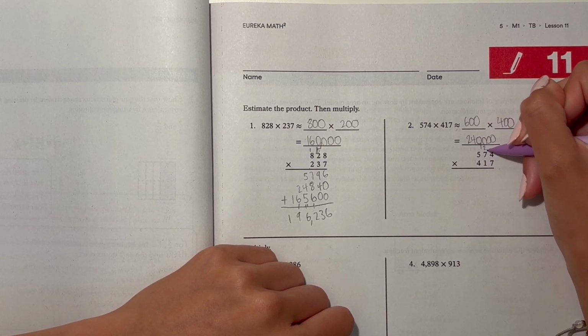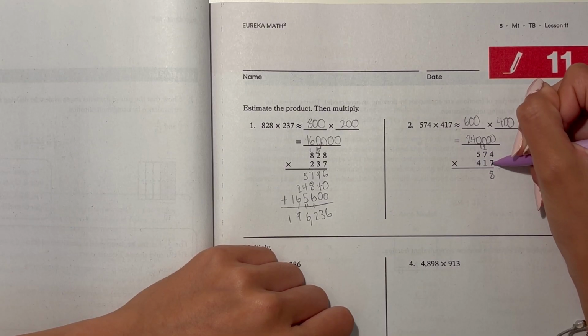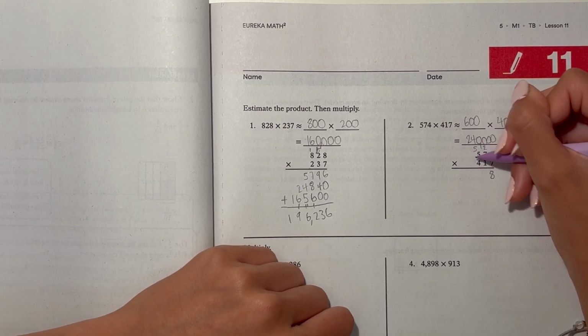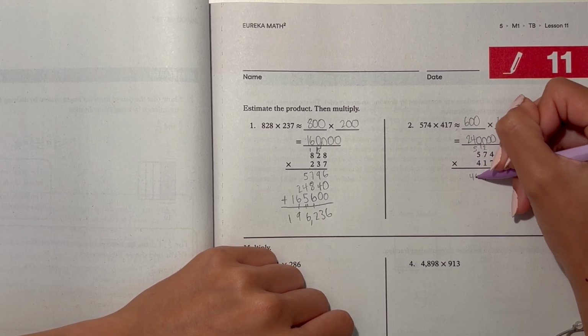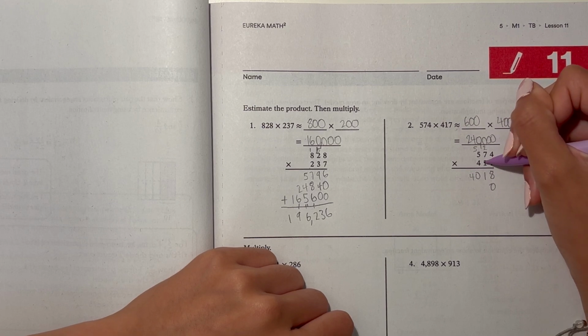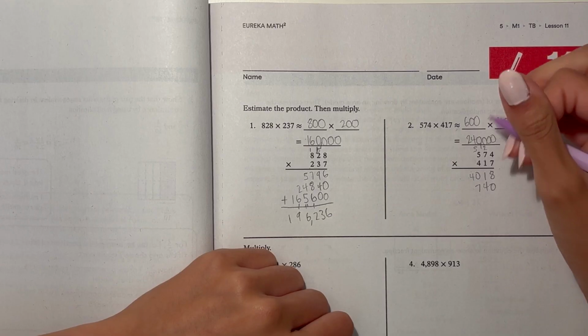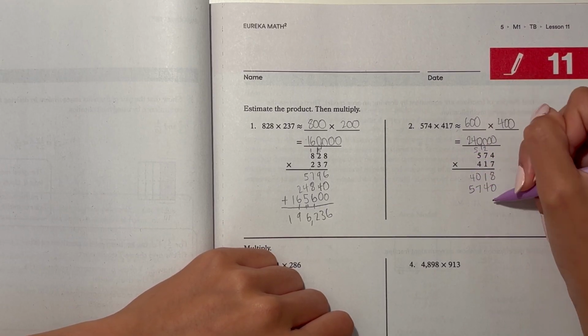4 times 7 is 28. 7 times 7 is 49, plus 2 is 51. 5 times 7 is 35, plus 5 is 40. Now add a 0. 1 times 4 is 4. 1 times 7 is 7. And 1 times 5 is 5.